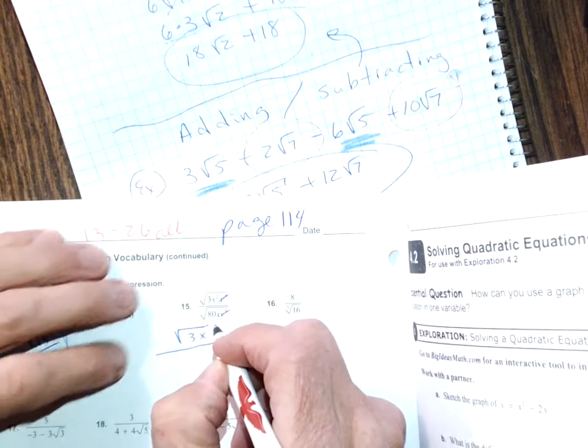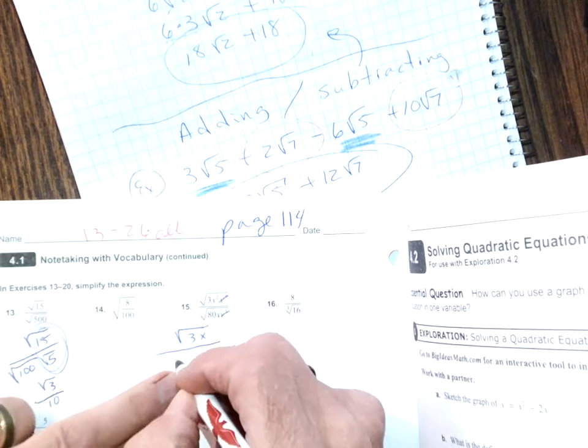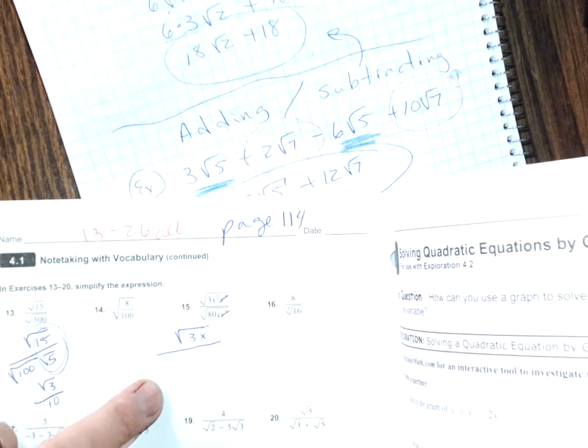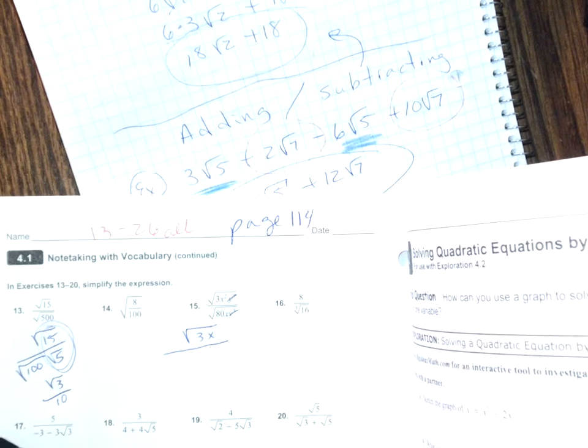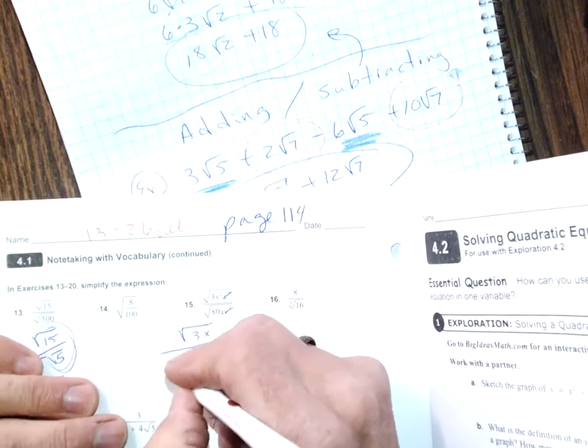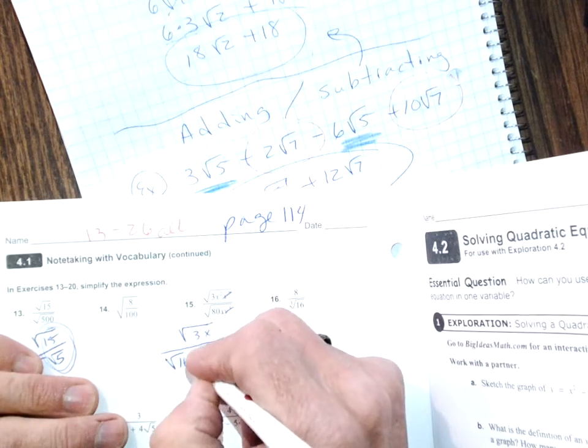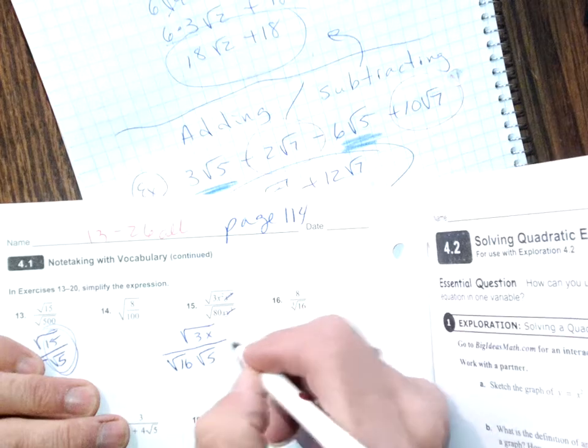Square root of 80, let's see. How about 16 and 5? I think so. Double check on my calculator. 80 divided by 5 is 16. Yeah, I like 16. So I'm going to go the square root of 16 times square root of 5. And you're going to have to fix the 5. Okay, and I'll let you keep working on that.